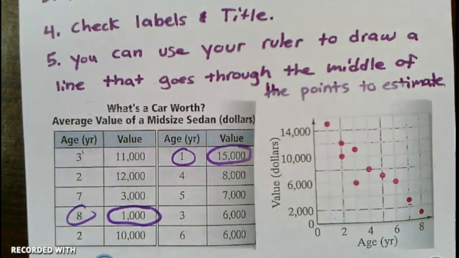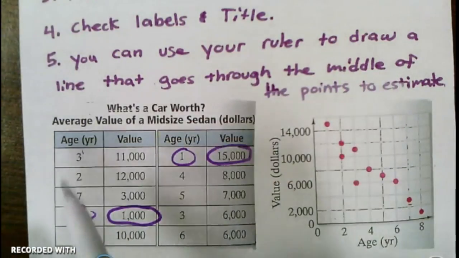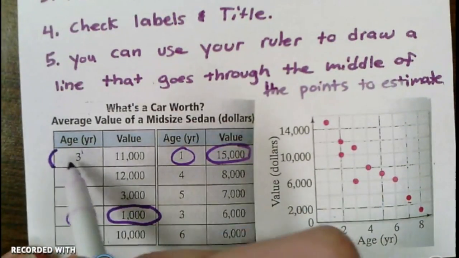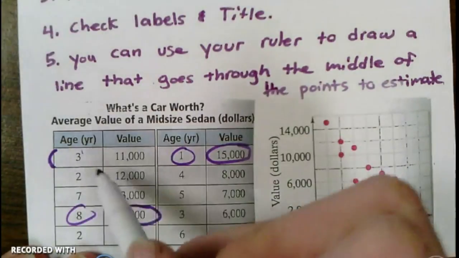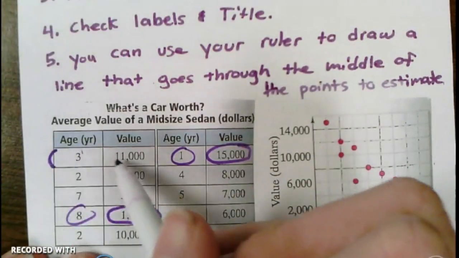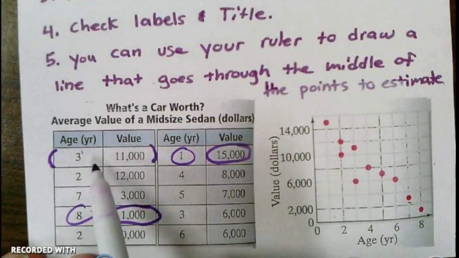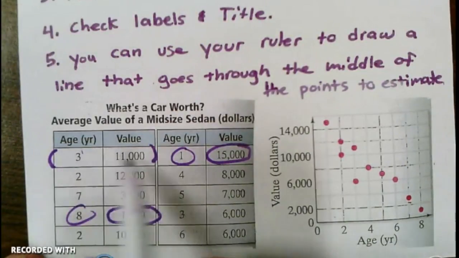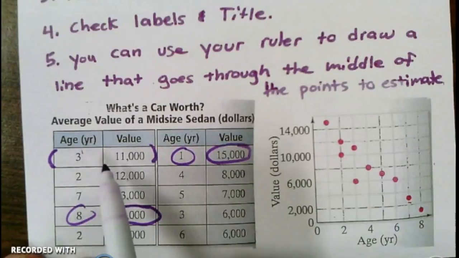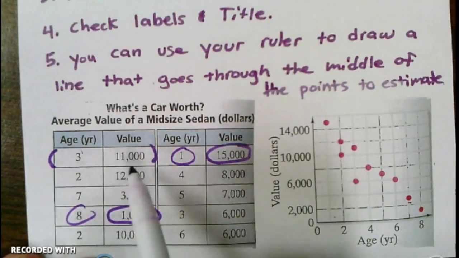Now the next step is to graph our ordered pairs. So right here, our X is the age, so that's the first value, and then our Y is the 11,000. Okay, follow along as we plot a few of these. I know you know how to plot points already, but we haven't done it with such big values or numbers. So we're going to do a few of those, and then you're going to show me what you know at the end.